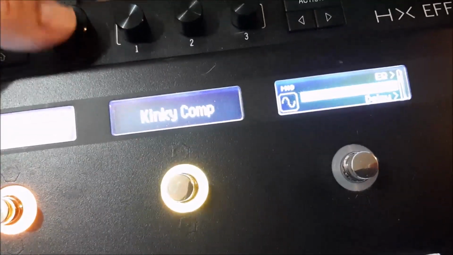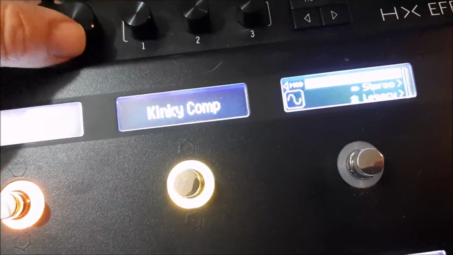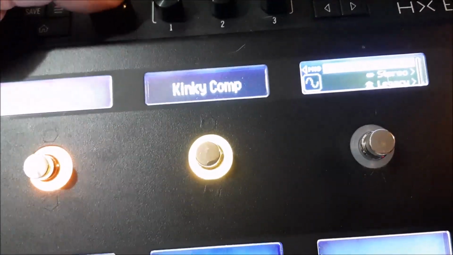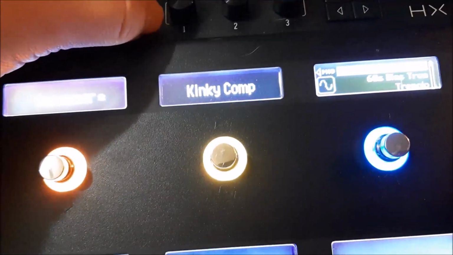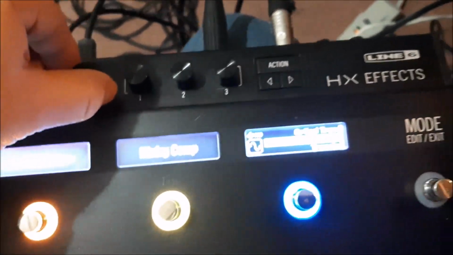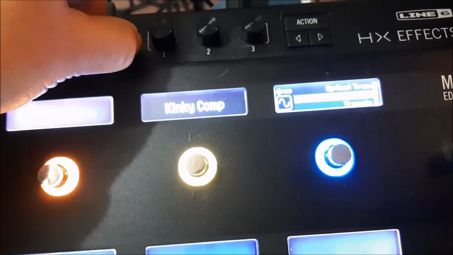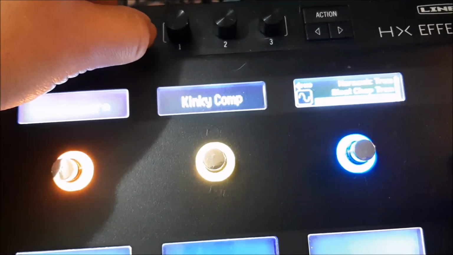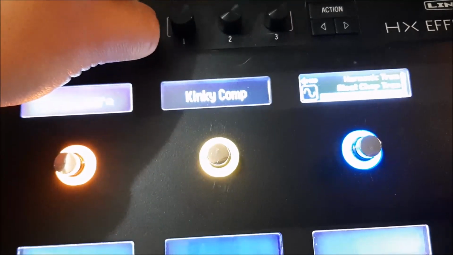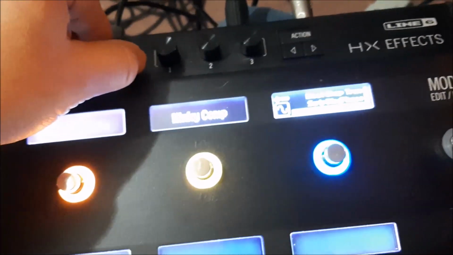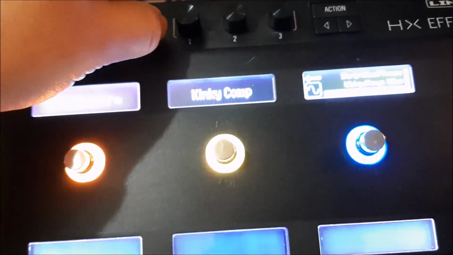So let's do a modulation here. So I hit that, and then again I get the mono, stereo. Let's hit mono again. So I've got an optical trem, 60s bias trem, I know it's hard to see these, but I'm just reading these out to you. Tremolo and so on and so forth. Harmonic trem, beat chop trem. Now these names, if you're not familiar with what these names are, on the website there's a description of what all of these mean.